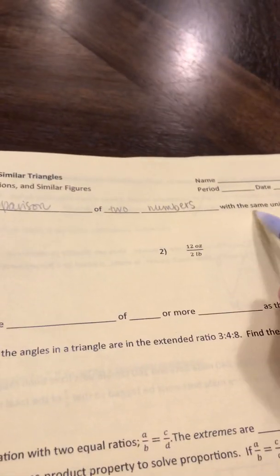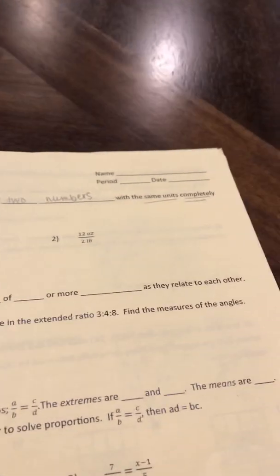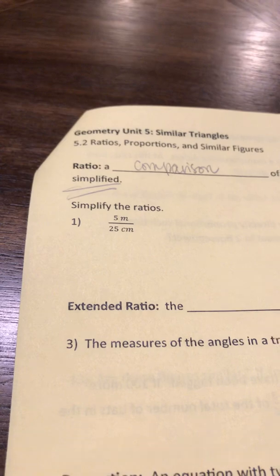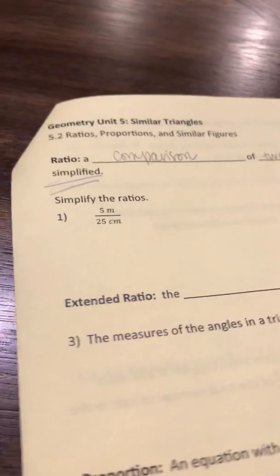With the same unit, completely simplified, okay? So you want to make sure that you have the same unit, and then you're going to simplify out both your unit and any kind of common factors.